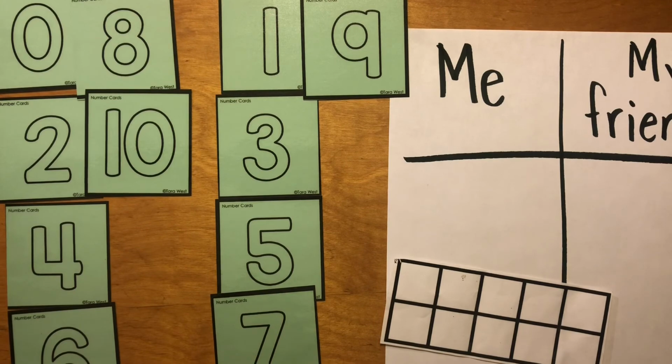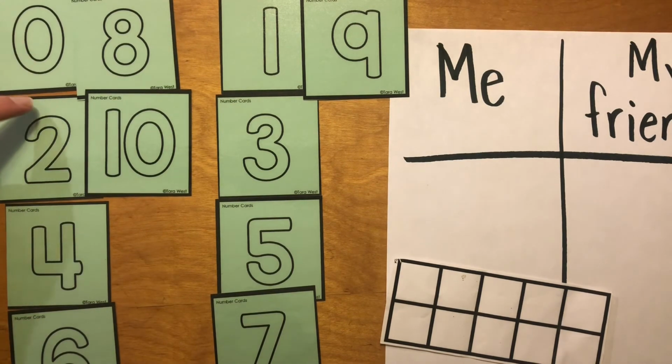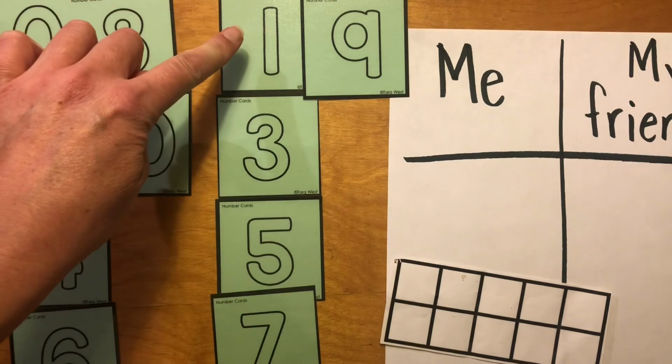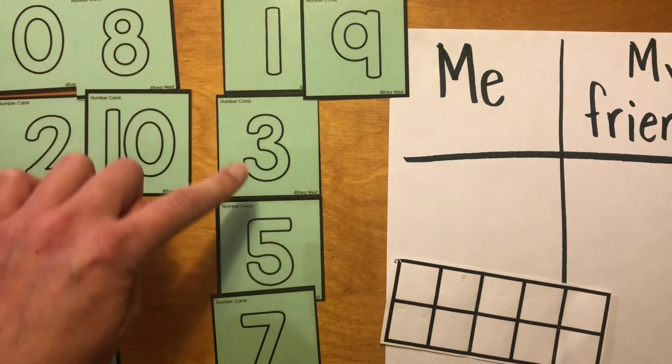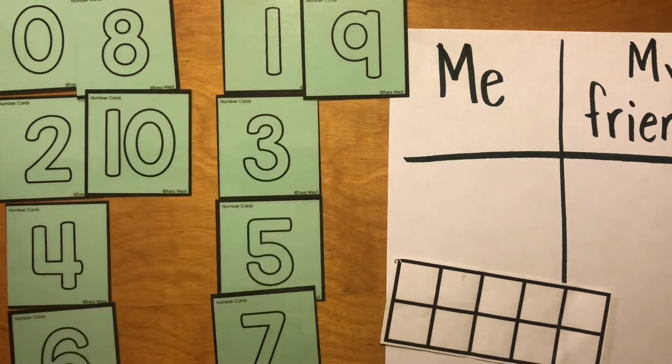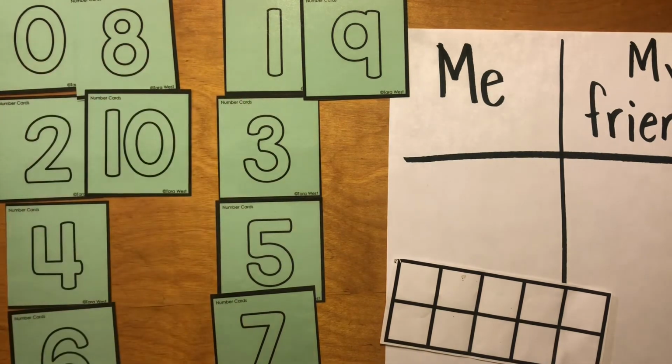So our even numbers are 0, 2, 4, 6, 8, 10. Do you notice that's how we count by twos? Our odd numbers are 1, 3, 5, 7, 9. And that is counting by twos also. We can count by twos with the even numbers. We can count by twos with the odd numbers.